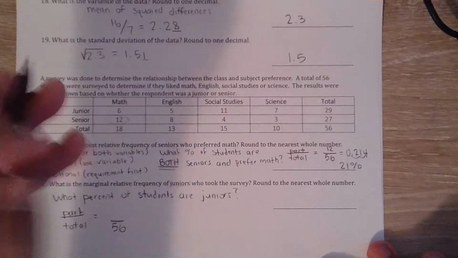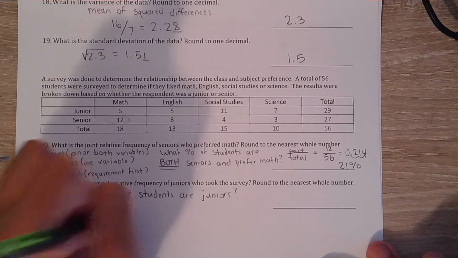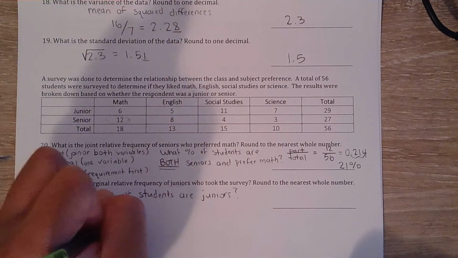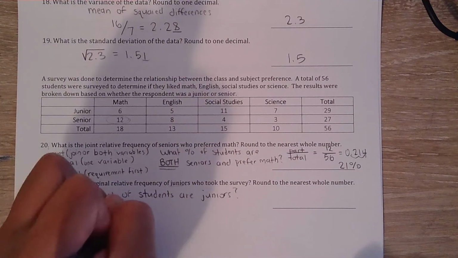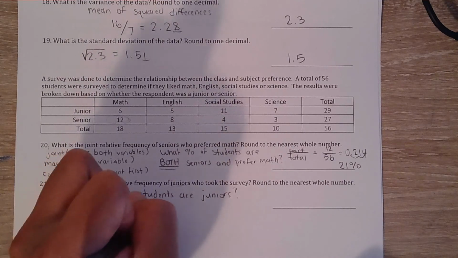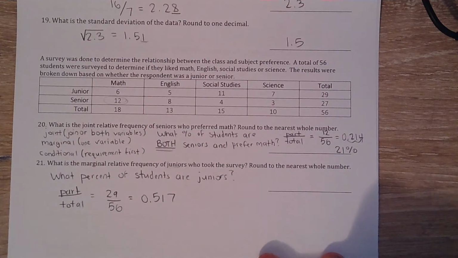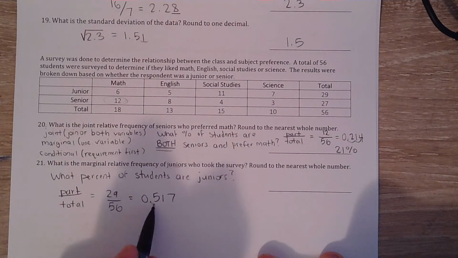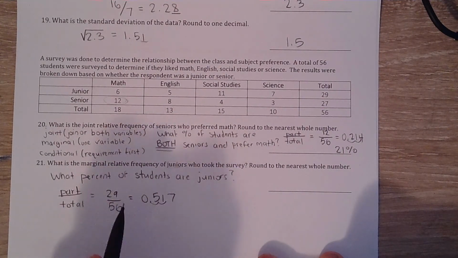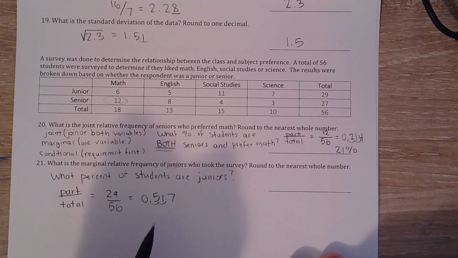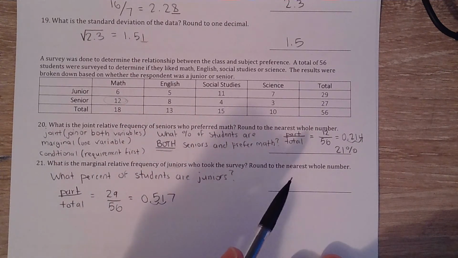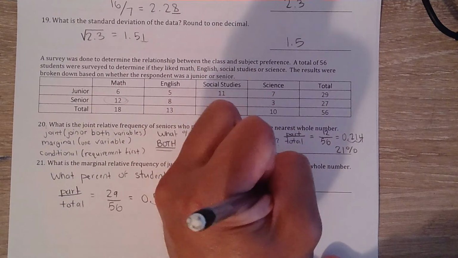So 29 divided by 56. Putting that in your calculator, you'll get 0.517. Moving the decimal 2 places, you get 51.7%, but we have to round that to the nearest whole number. So 52%.